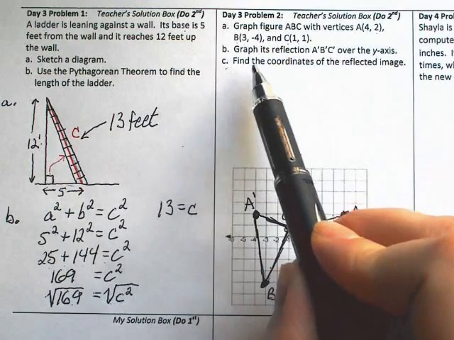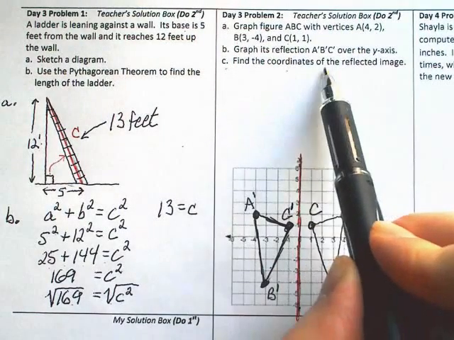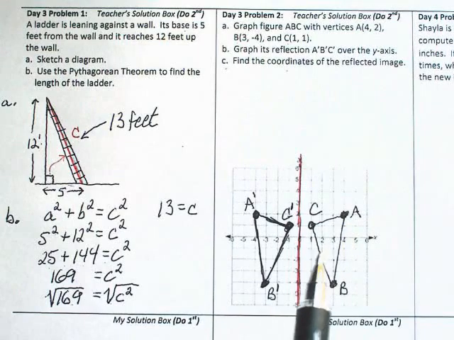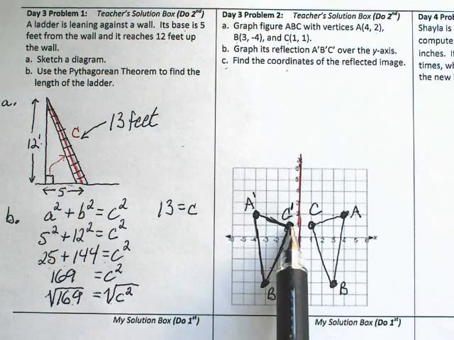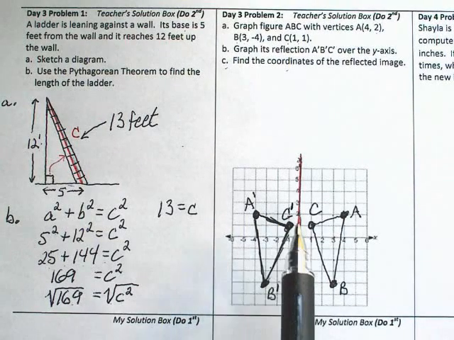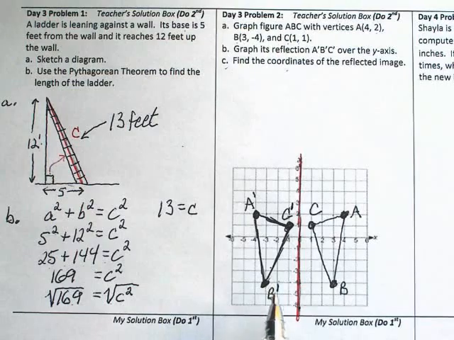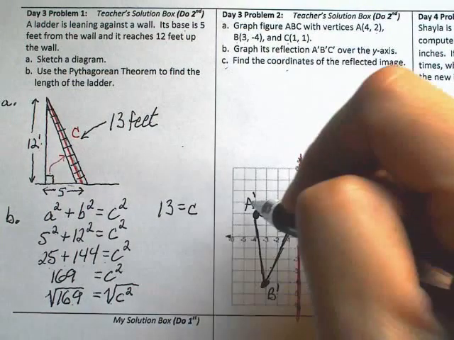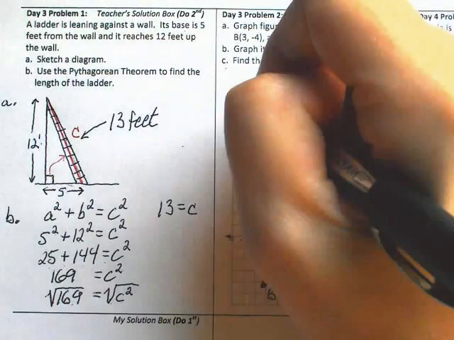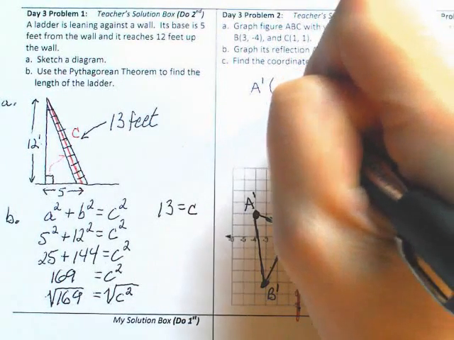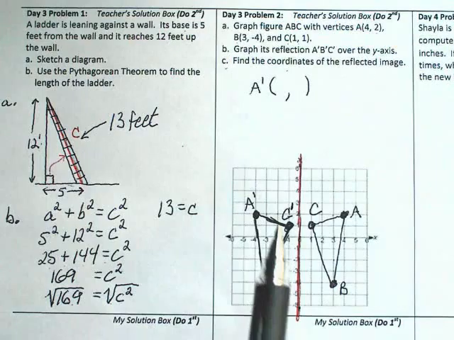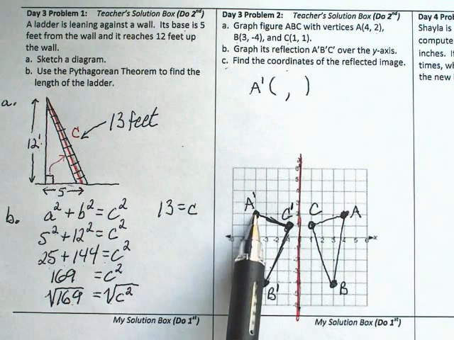Now, part C says, find the coordinates of the reflected image. What that's asking us to do is find the ordered pair of coordinates for this dot, this dot, and this dot. So let's just tackle them one at a time, starting with A prime. So A prime, in parentheses, with a comma separating the two numbers, what are its coordinates?